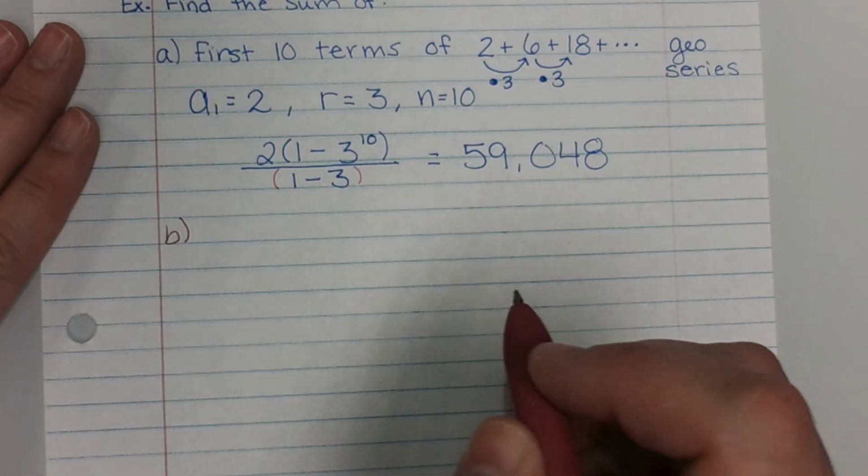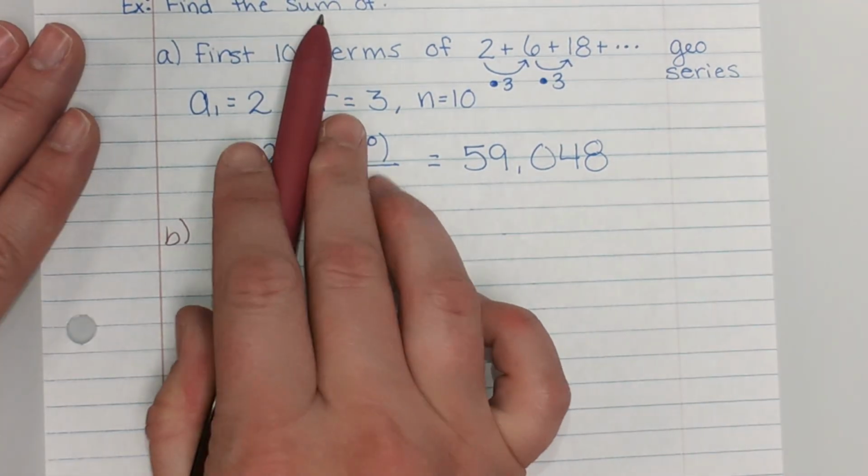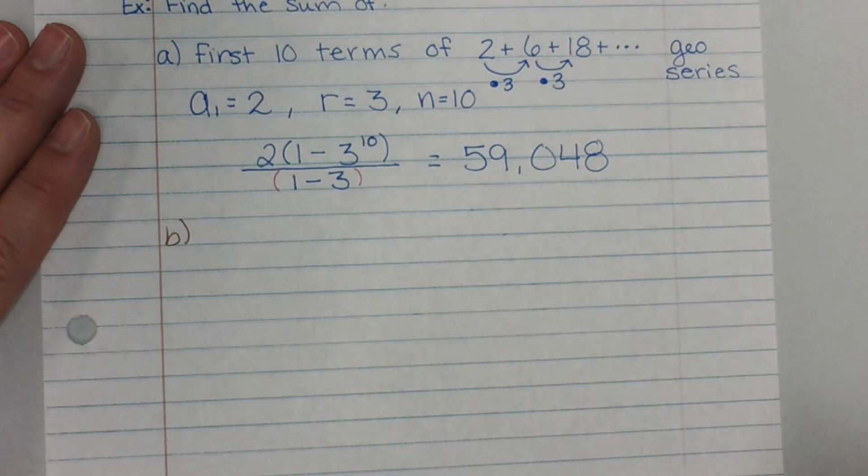What? You asked for the first 10. It wants the sum of the first 10 terms.